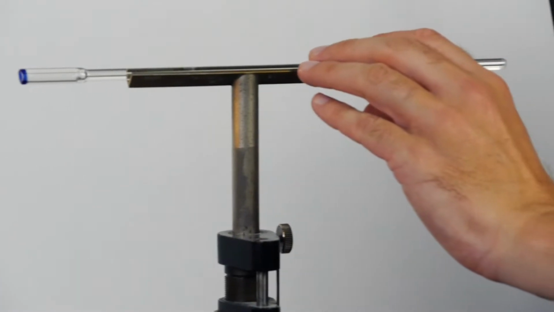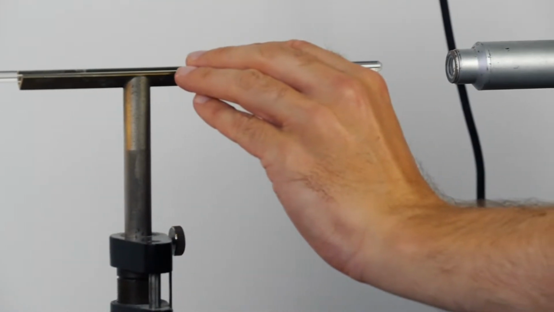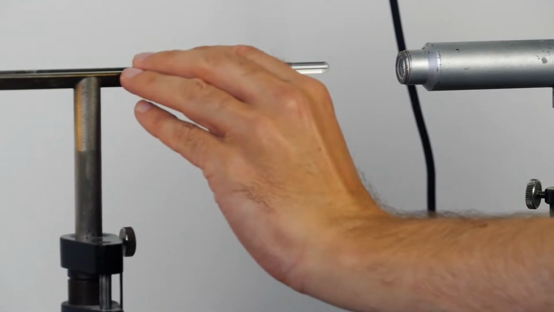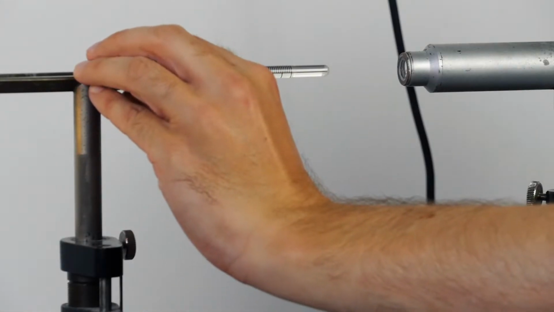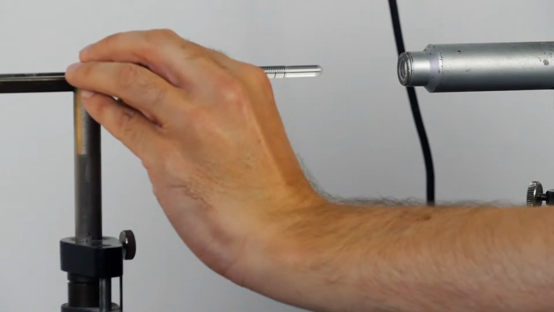Place the capillary on the microscope. Adjust the position of the capillary so that a sharp image is obtained. The crosshair is aligned to the left edge, then read off the scale. Now move to the right edge of the capillary and read off the scale again. In each case, 5 values are recorded.